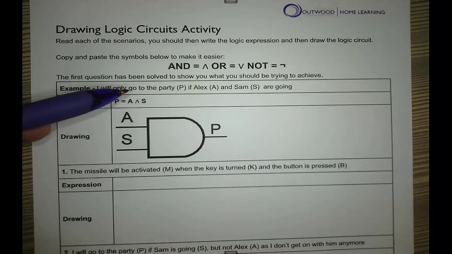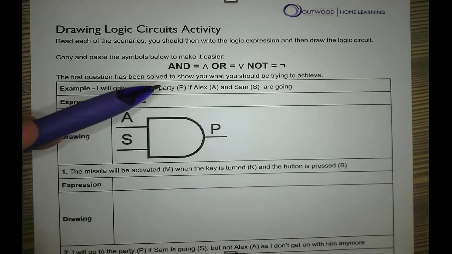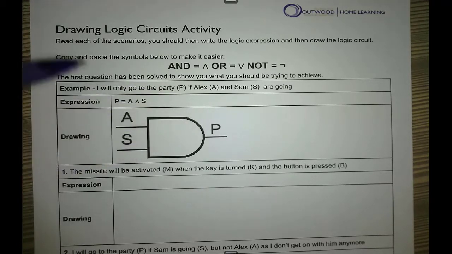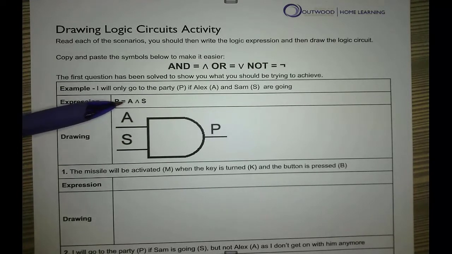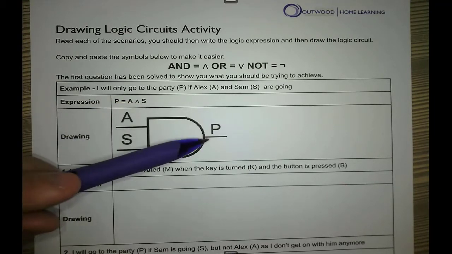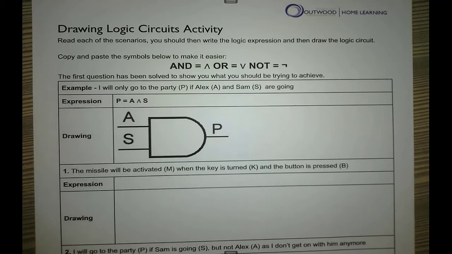So party is the outcome if Alex and Sam are going, with Alex being A and Sam being S. So what we've got here is P equals A and S. In my expression you'll see we've got P equals A, the AND symbol, and then S. So as a logic circuit we've then got the output of P and we've got A and S.